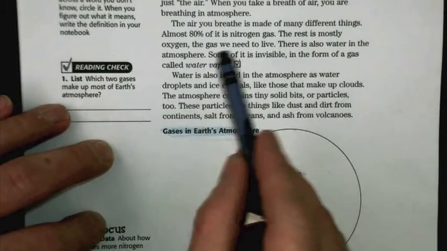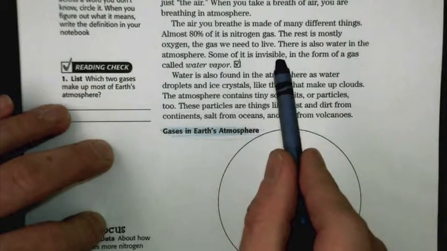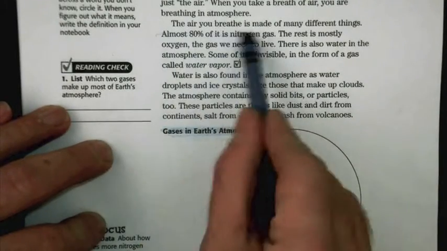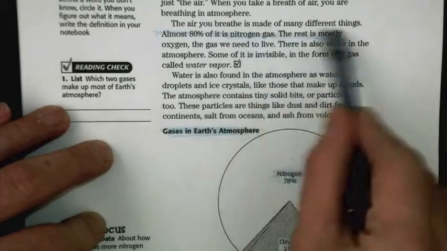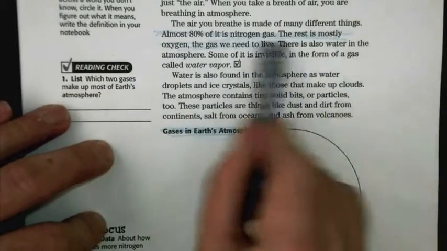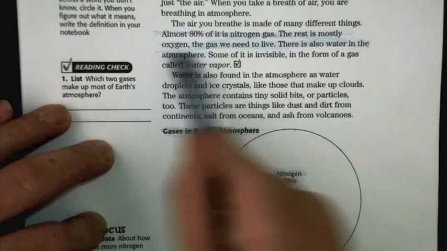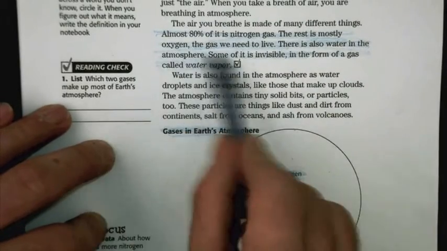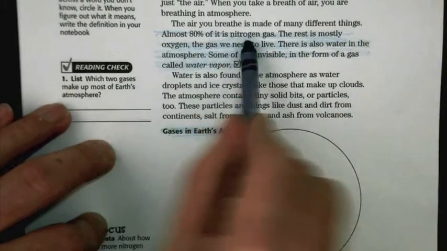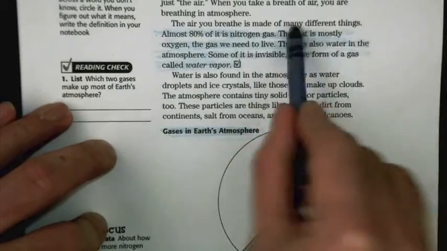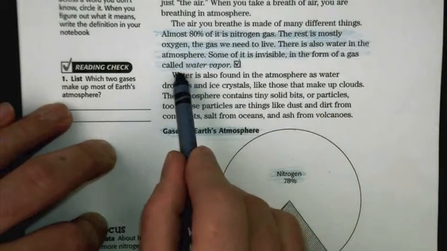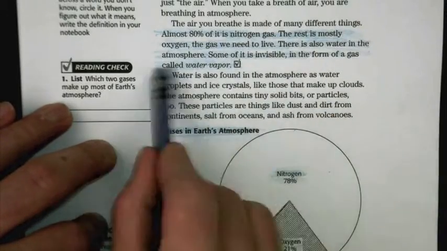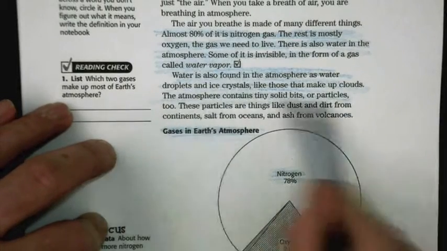There's also water in the atmosphere. Some of it is invisible in the form of a gas called water vapor. Water is also found in the atmosphere as droplets and ice crystals, like those that make up clouds. The atmosphere contains tiny solid bits or particles too, and these particles are things like dust and dirt from continents, salt from oceans, and ash from volcanoes.